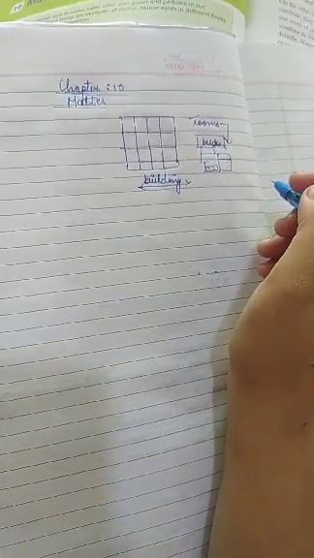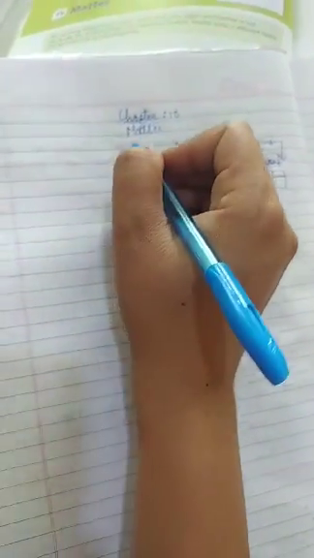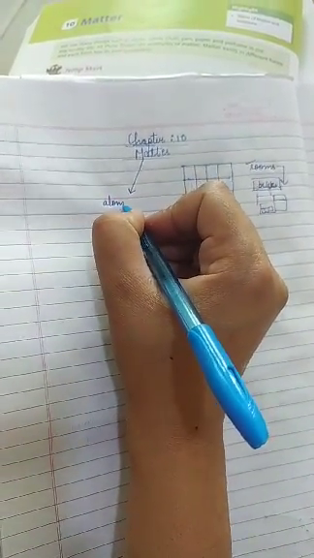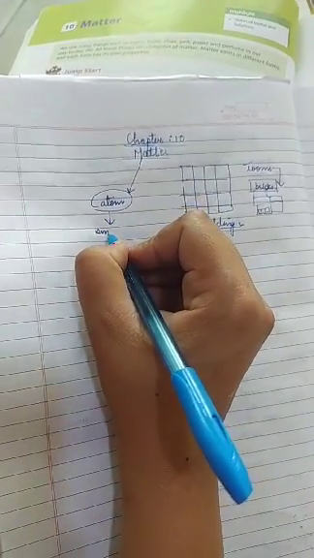Means the fundamental part of a building is a brick. Right? The smallest part of a building is known as the brick. Similarly, I'm comparing the bricks with the atom. Means matter is made up of atom.